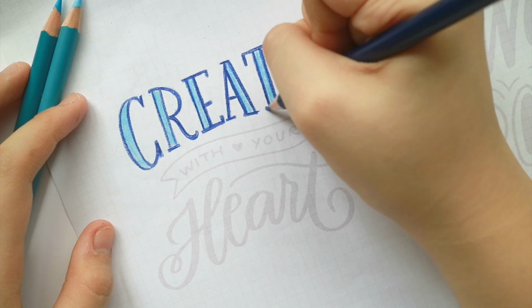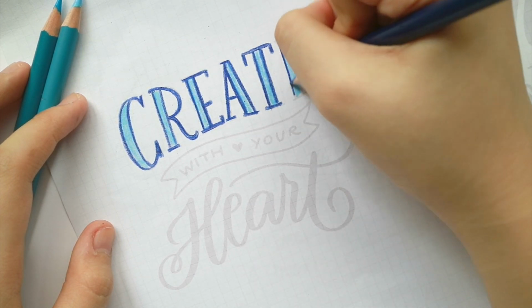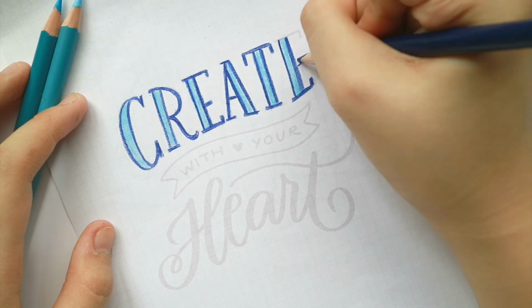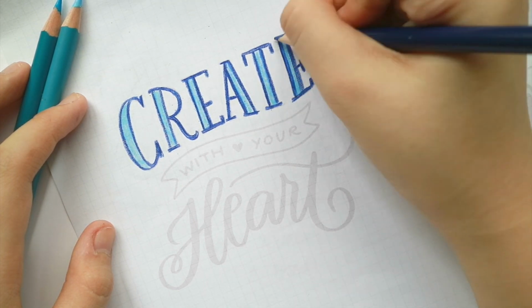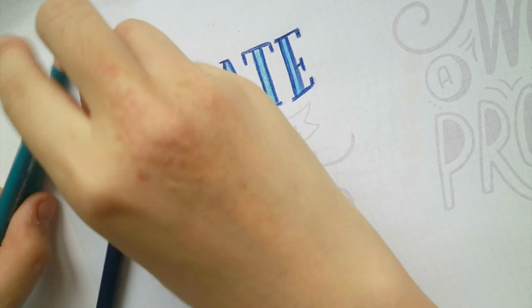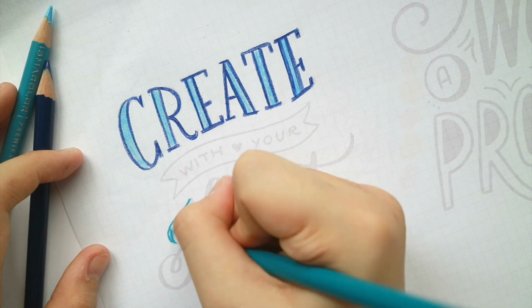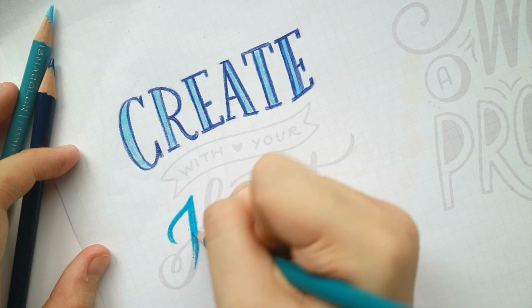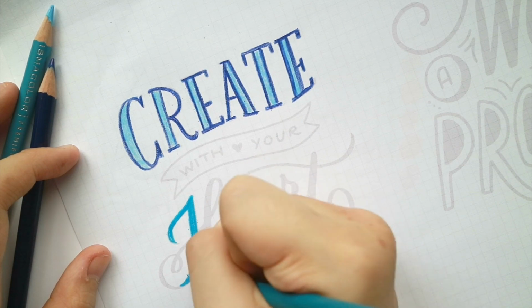So, different aspects like how light the colors are, how dark it is. And in this case, using the word create, I am coloring in the inner parts or the empty spaces with a lighter color and then tracing it over with a dark one. So it's really a matter of knowing how you can properly assign each color and see how it stands out.